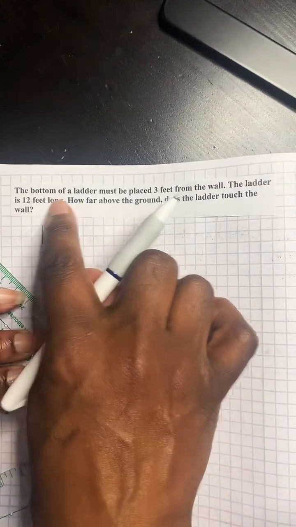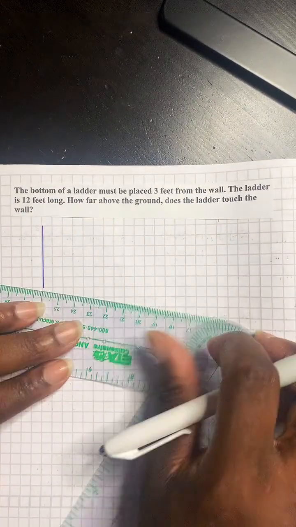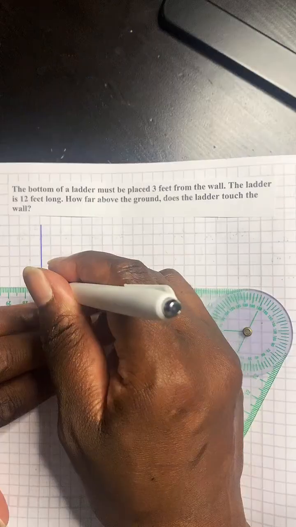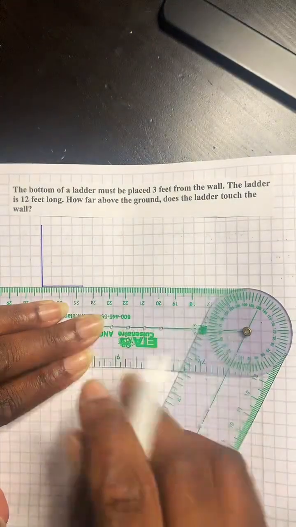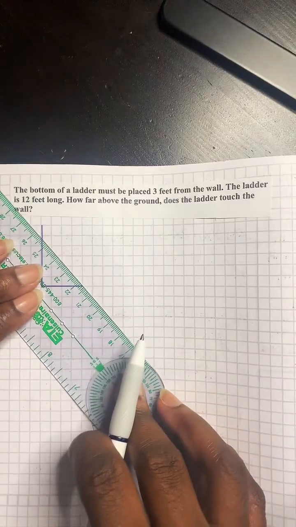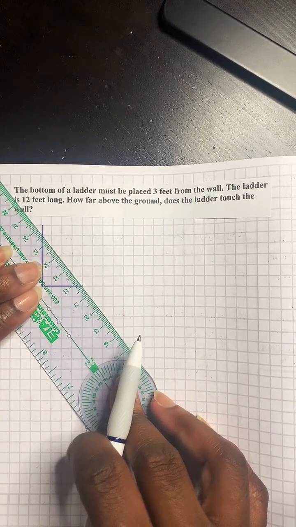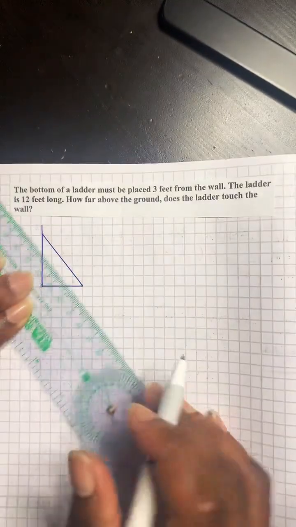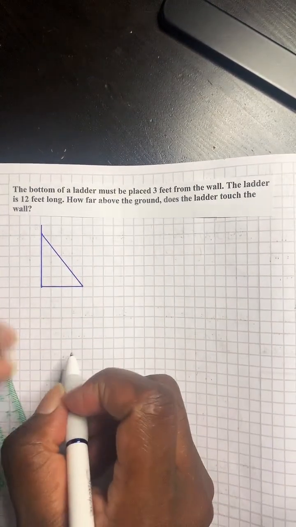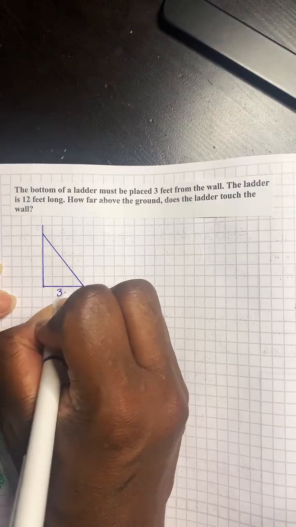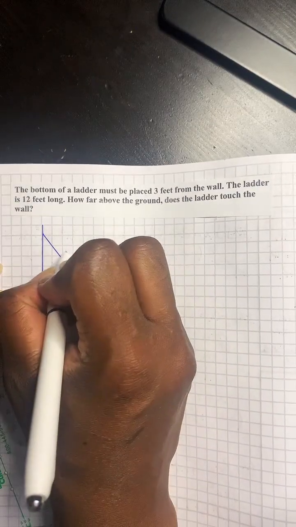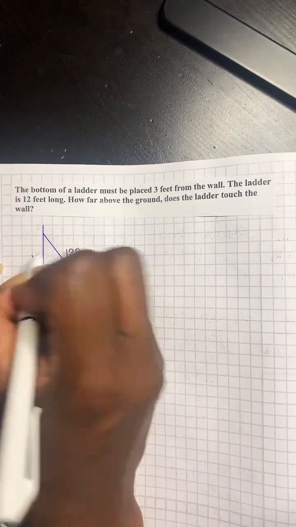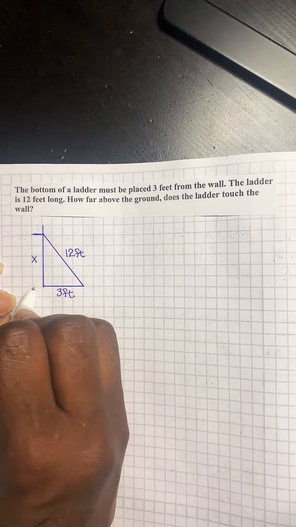Okay. They said the bottom of the ladder must be 3 feet from the wall. So we're going to say, all right, from here to here. And we all know a ladder leans up against the wall, and they just want to know how far up the wall the ladder touches. So if this is 3 feet, we know the ladder is 12 feet. They want us to figure out what this is, from here to here.